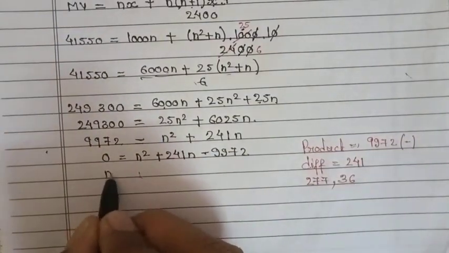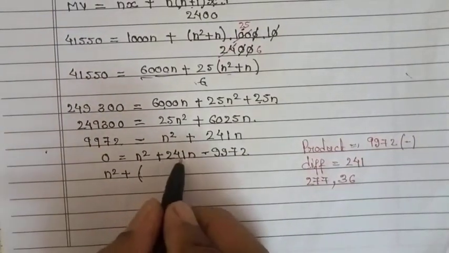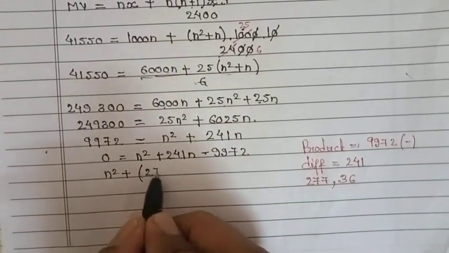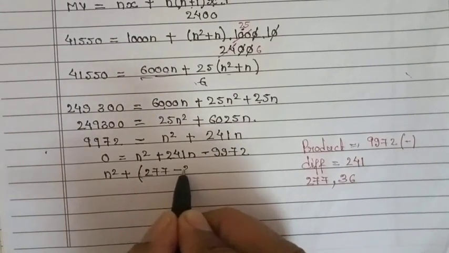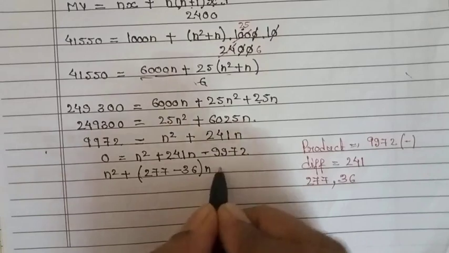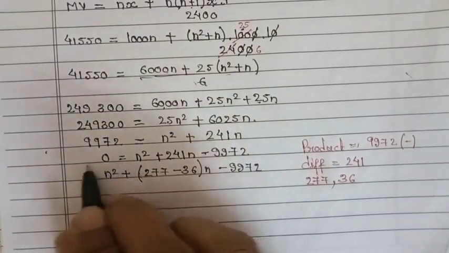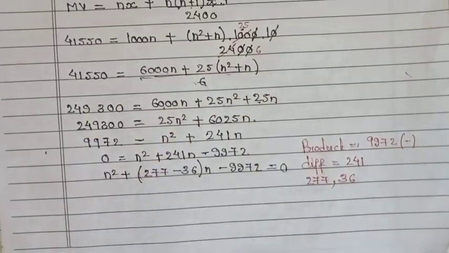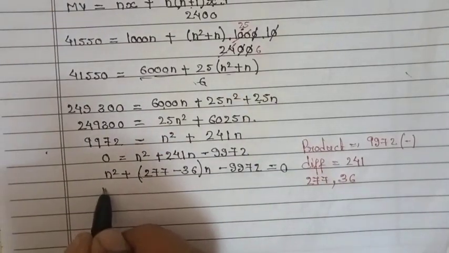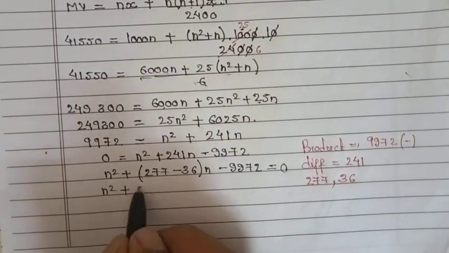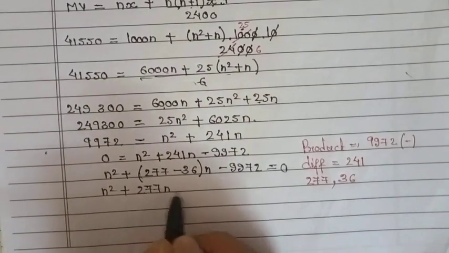Okay. So this middle term 241N will be replaced by 277N minus 36N, equal to 0.